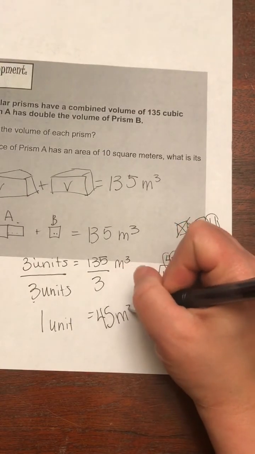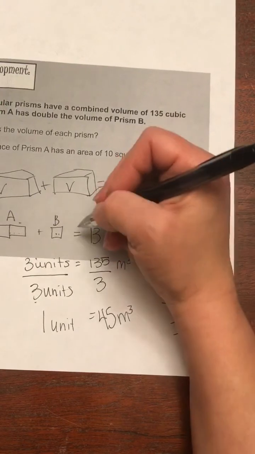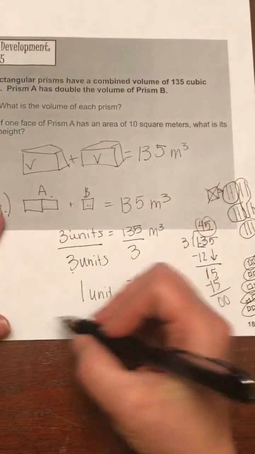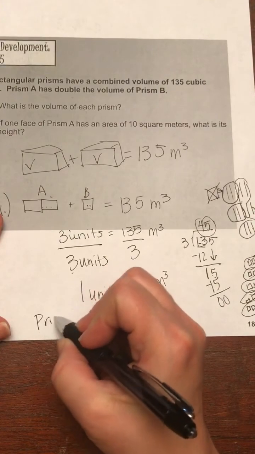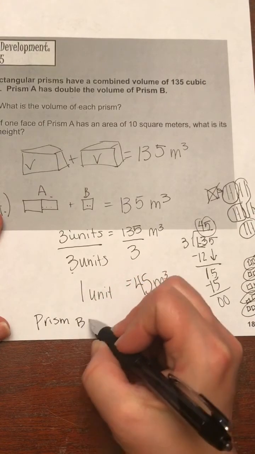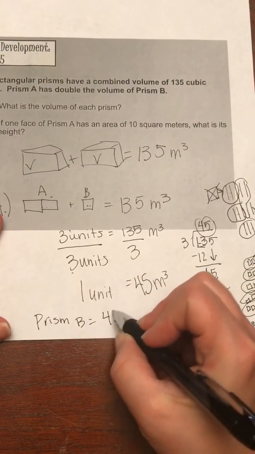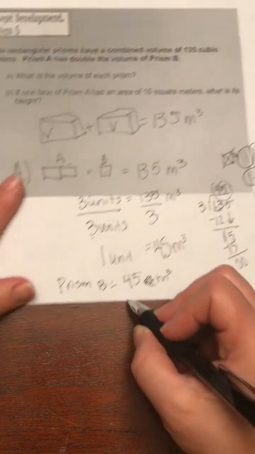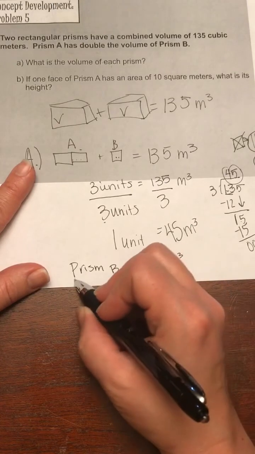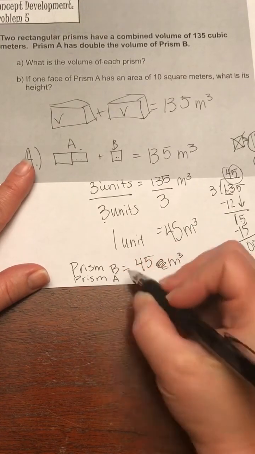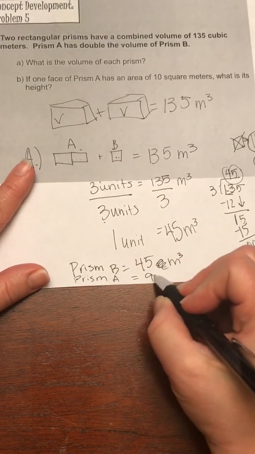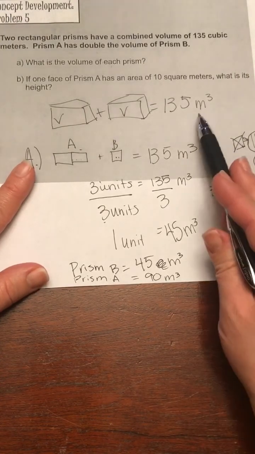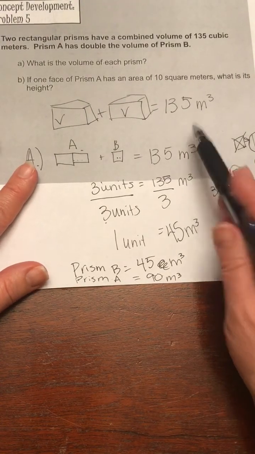cubic meters. So what that means is the volume of prism B is 45 cubic meters. And then prism A, which is double that, or 2 times that, would be 90. And when I add them together, I get 135, so I know that I'm correct.